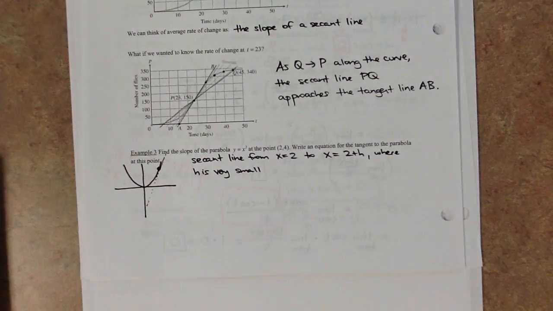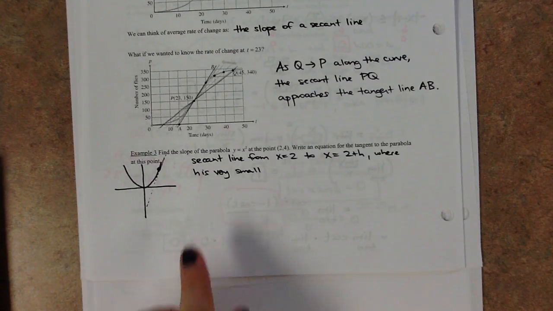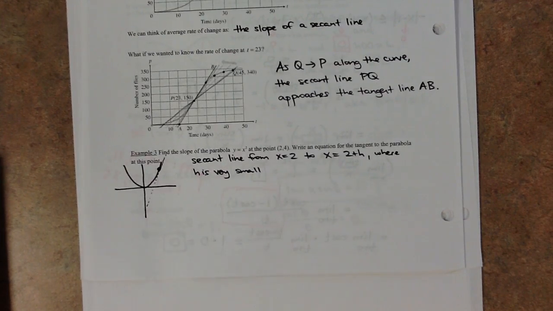So we could go from 2 to 2.1, or we could go from 2 to 2.01, to 2.001, 2.0001. So that plus h, that's the little addition of the 0.1 or the 0.01, 0.001. We want that value of h to be as small as it can possibly be.